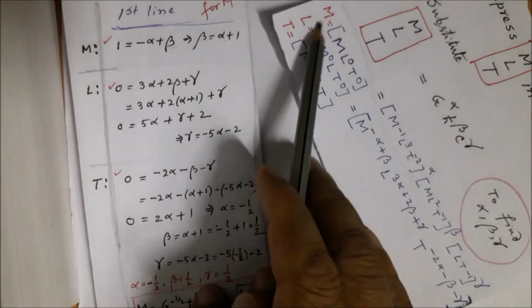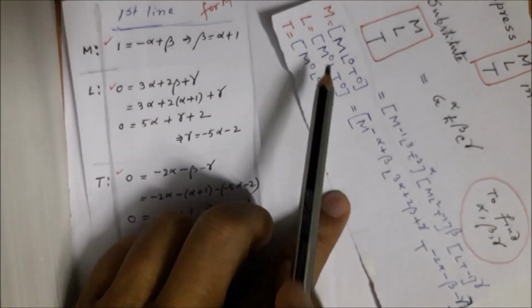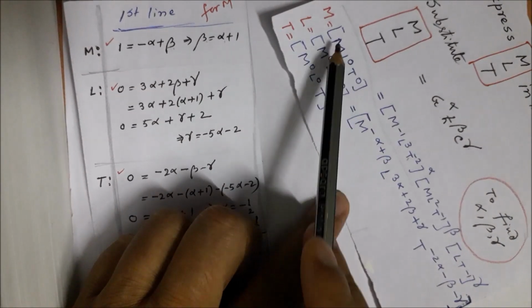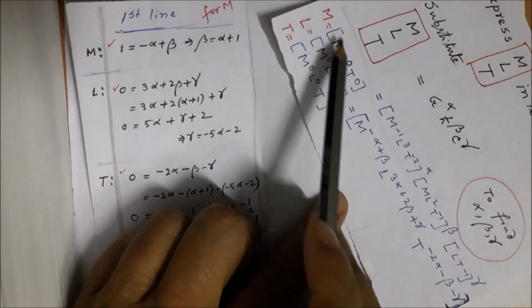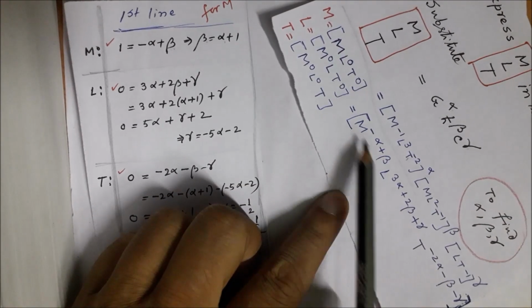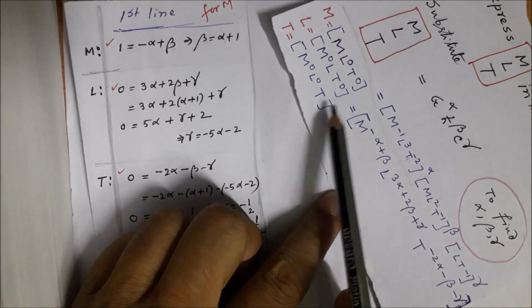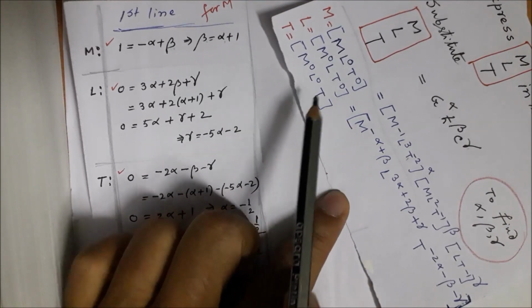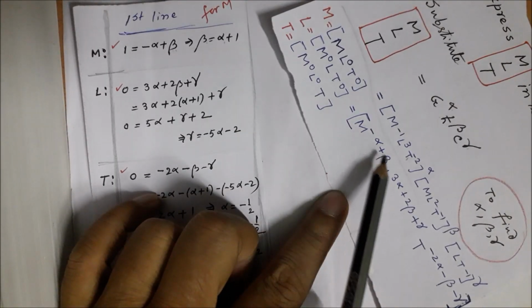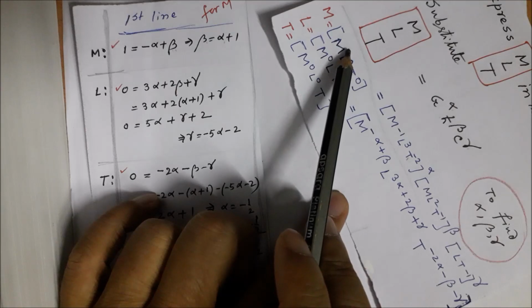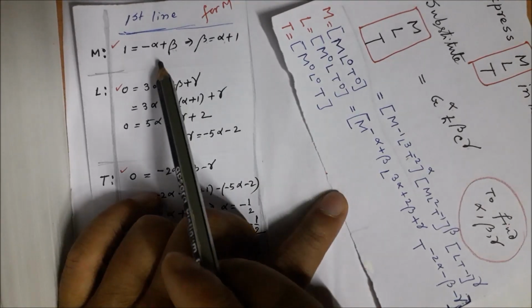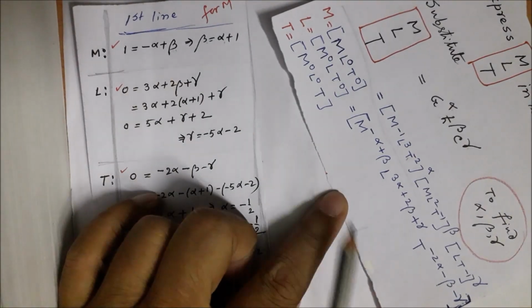Suppose we wish to find M, then we have to take the first equation, the first one on the left side, and the right hand side is the same one which will occur for all three equations. So let us equate minus alpha plus beta to M to the power 1. So minus alpha plus beta equal to 1.